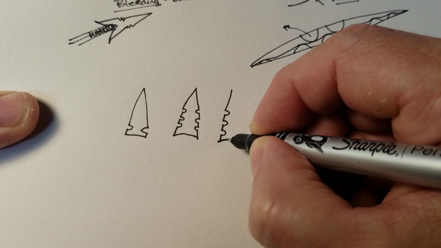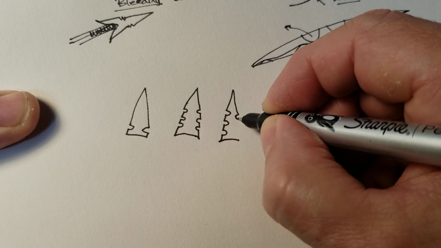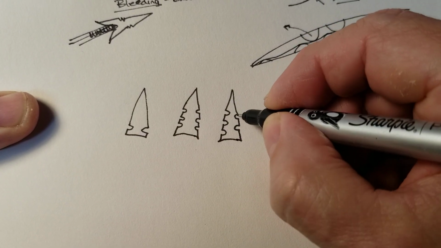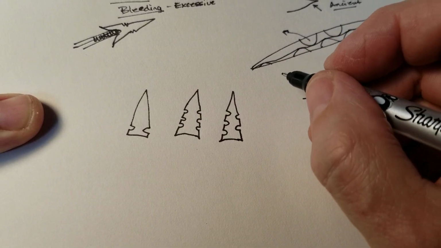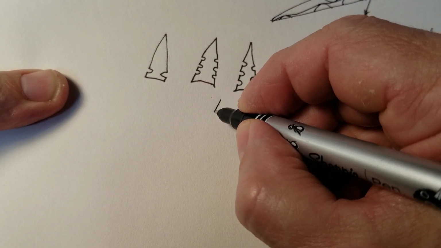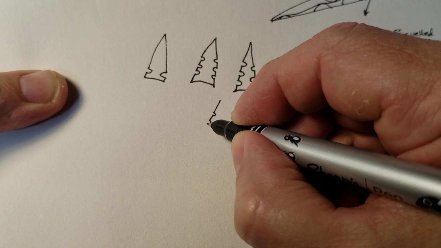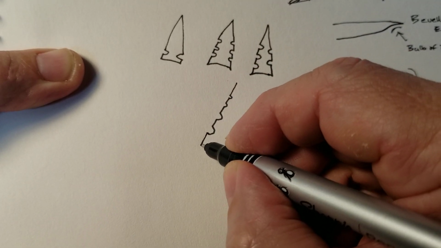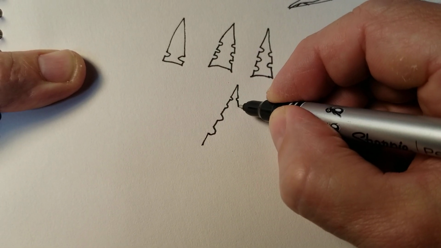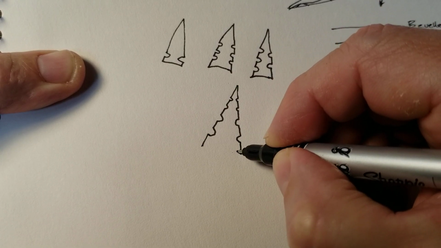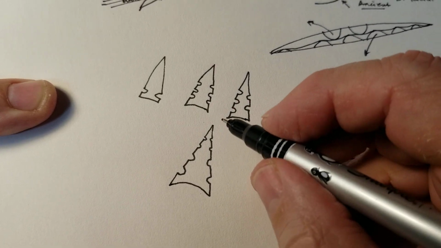You can have more on one side than the other. Or you can have them actually zigzagging. So it looks like a zigzag. It doesn't have to be symmetrical. A lot of times they'll be small at the top and then they'll get bigger as they go down. You know what I mean?